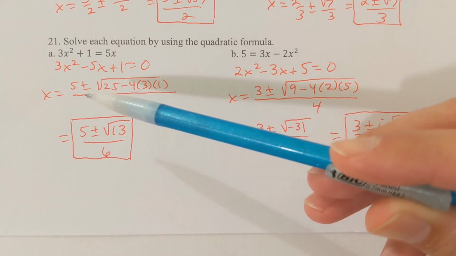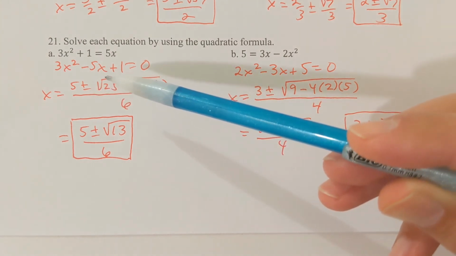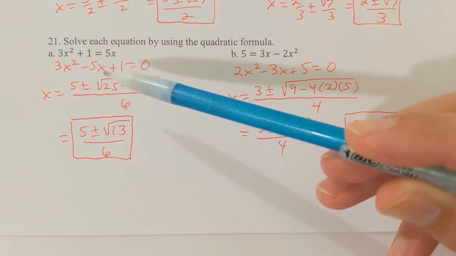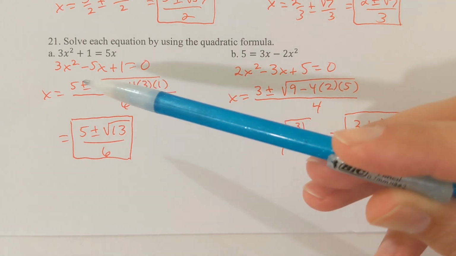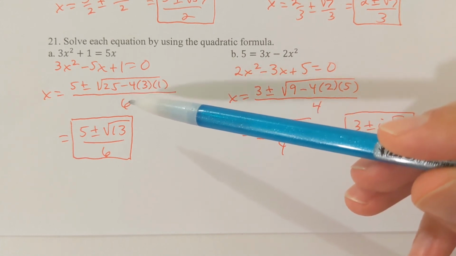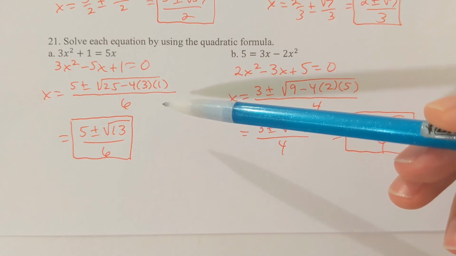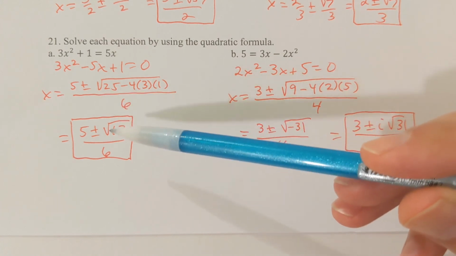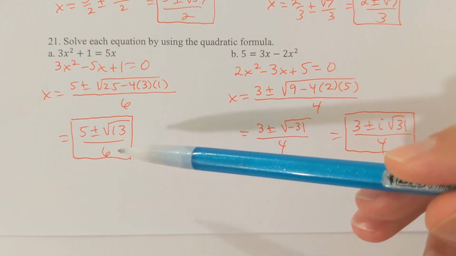The opposite of b is 5 plus or minus the square root of negative 5 squared, which is 25, minus 4 times a is 3, times c is 1, all over 2a, 2 times 3 is 6 in the denominator. So I get 5 plus or minus the square root of 13 all over 6.